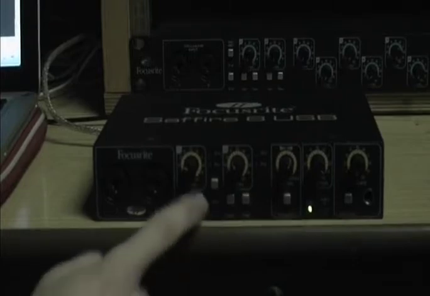Now this is really important for condenser mics because obviously they need to be powered, and that's how you're going to power it, through phantom power. So if you've got a condenser mic and it's just not working, this is probably the problem. So many people forget about phantom power. Under it we've got a pad for taking the dBs down a little bit. Let's explain that more in depth another time.